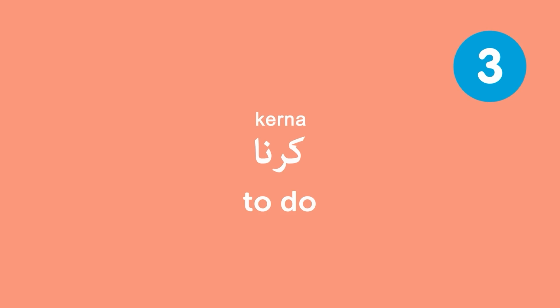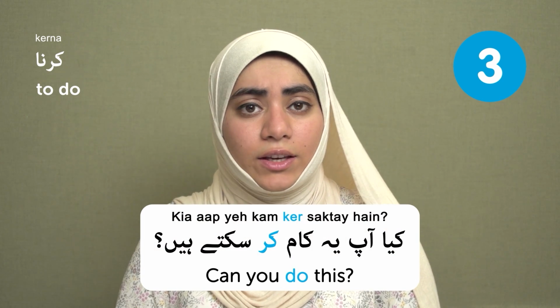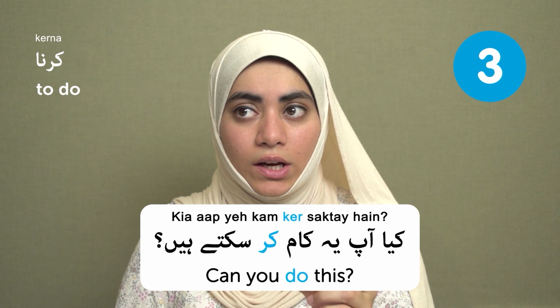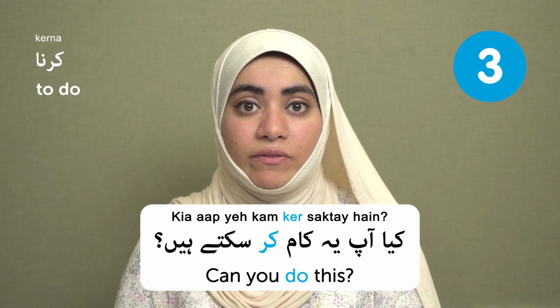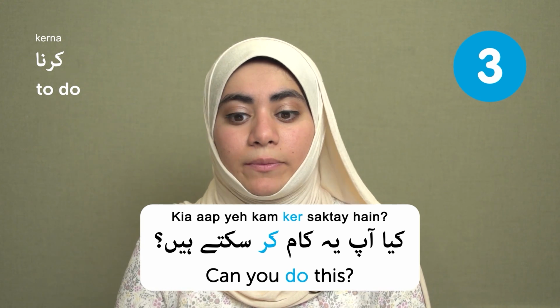करना, to do. क्या आप ये काम कर सकते हैं? Can you do this? The word karna literally means to do, and we use it with a lot of other words. So keep an eye for that one.